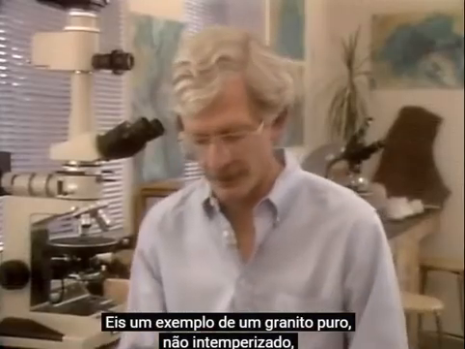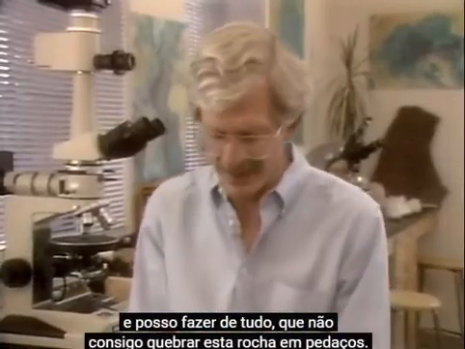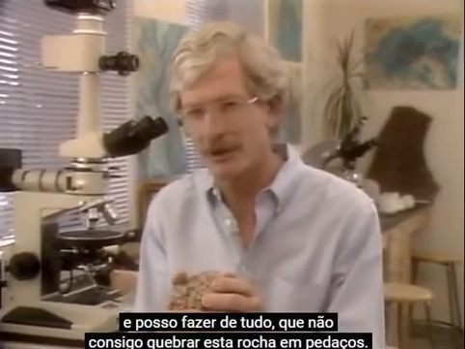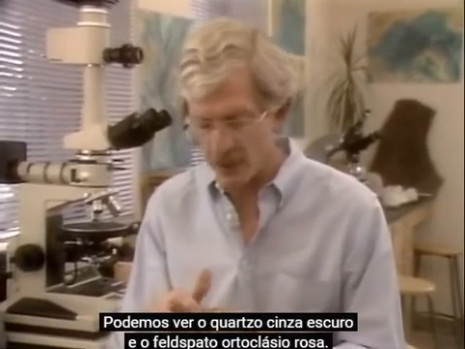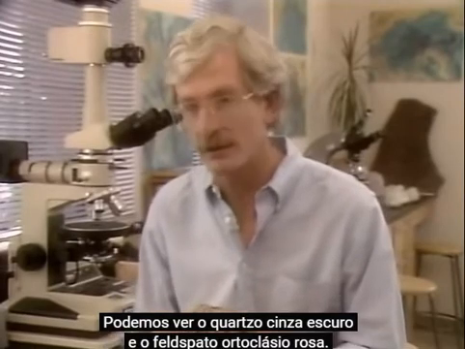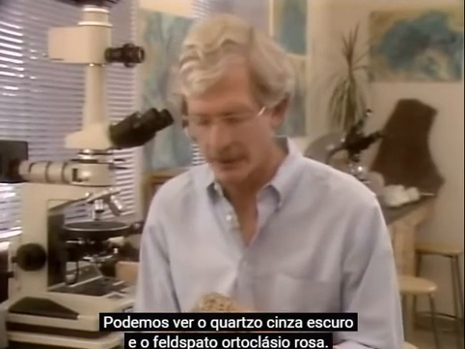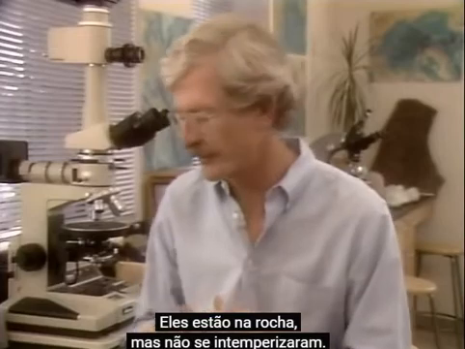Here's an example of a granite that's fresh, it's unweathered, and as I try as I might, I can't break this rock apart. We can see the dark gray quartz and the pink orthoclase feldspar. They're in the rock, but they haven't weathered.